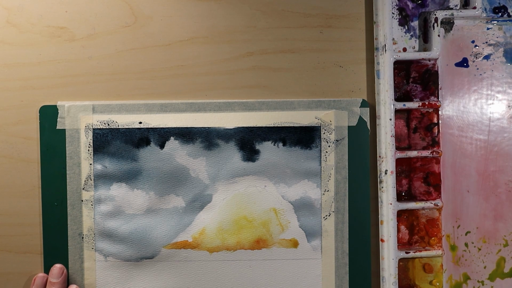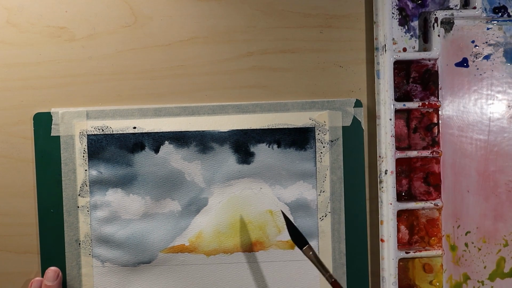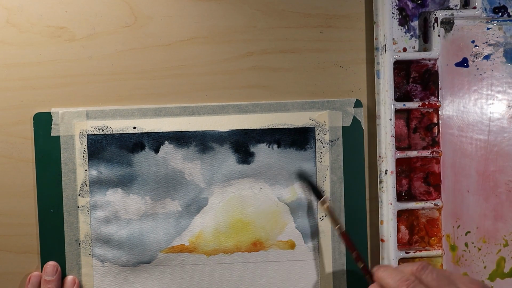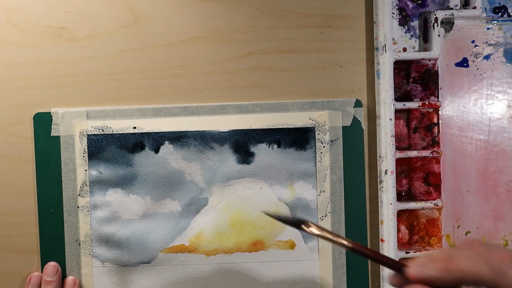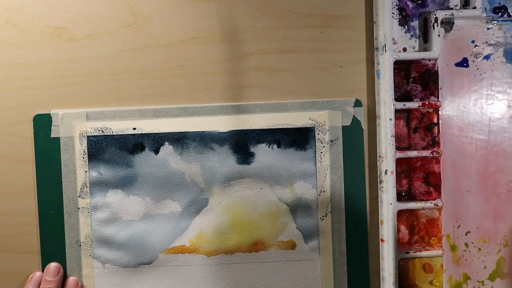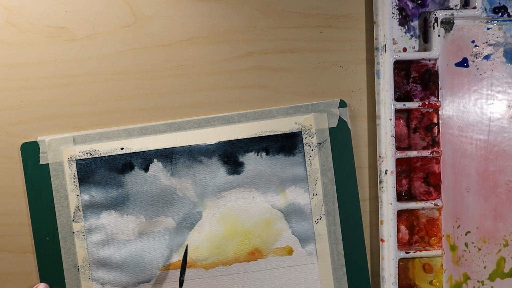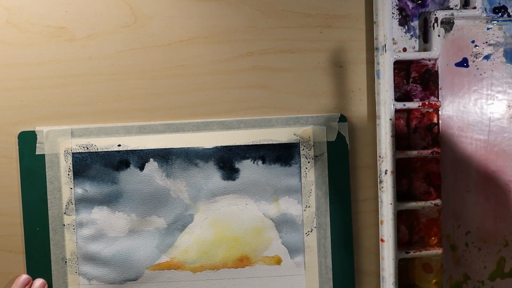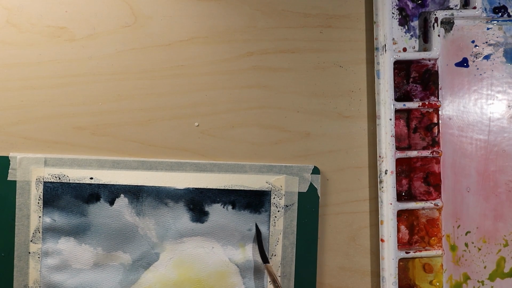Now, take a different brush, wet it. Now I'm just using water here. And let's go like so. Can only go in once. We can go the other way too. Go this way.